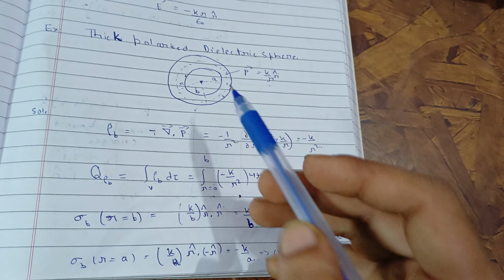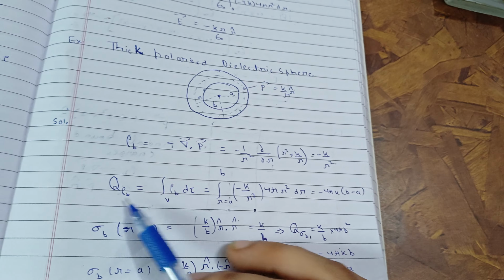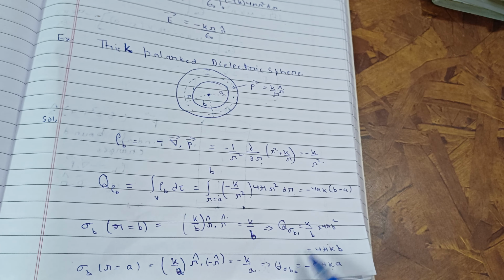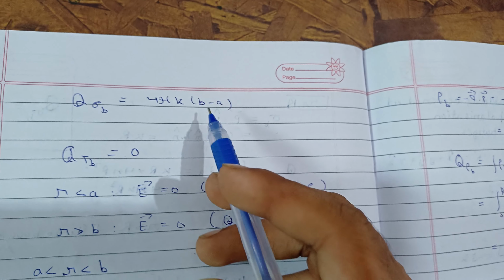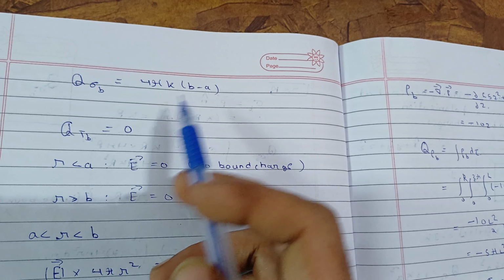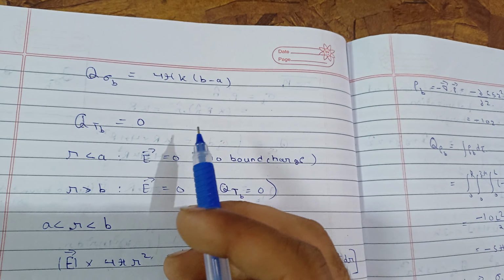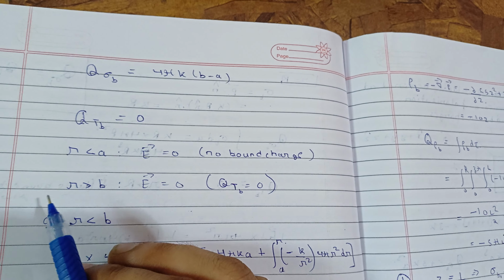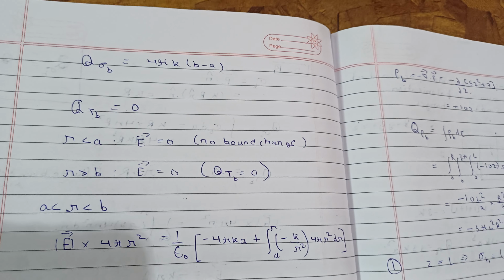So this total surface bound charge will be the sum of these two, and this is your volume bound charge. So this must be equal to the sum of these. Let's see if it is equal or not. Let's take the sum of these two. This will give us 4 pi k times (b minus a), and that is the same as what we found for the volume bound charge. So that means the total charge will be 0 again, and that is the property you must remember, because you can use it directly. You don't need to find the surface charge every time. You just take it as equal to minus the total volume bound charge.